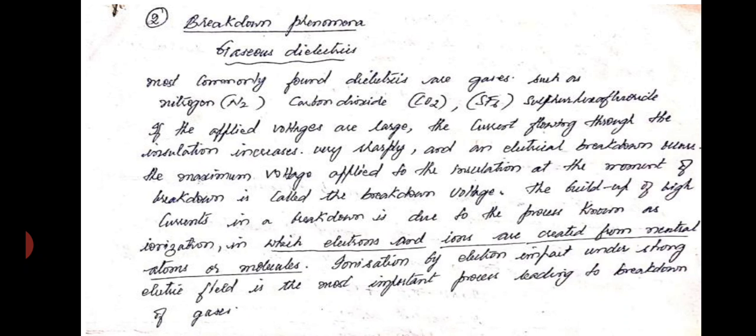The buildup of high currents in a breakdown is due to the process known as ionization. And what is this ionization? It is a process in which electrons and ions are created from neutral atoms or molecules.